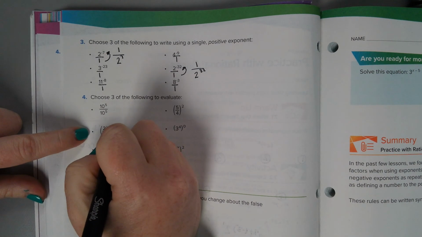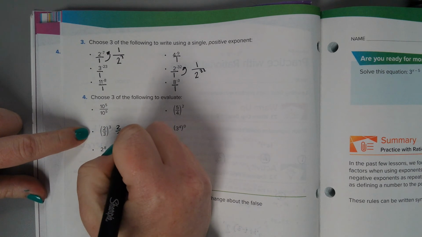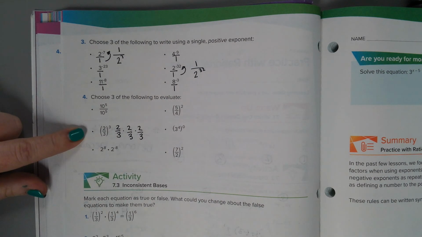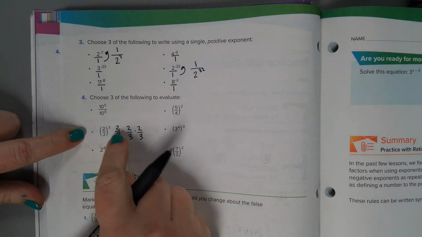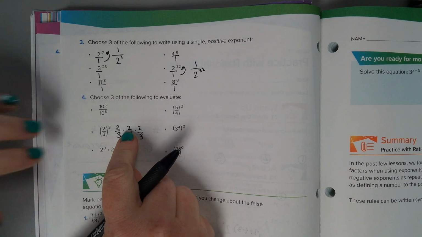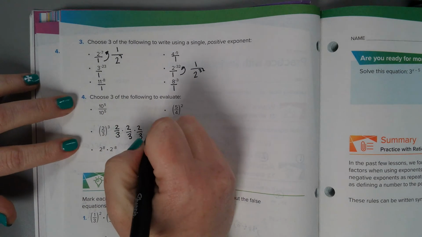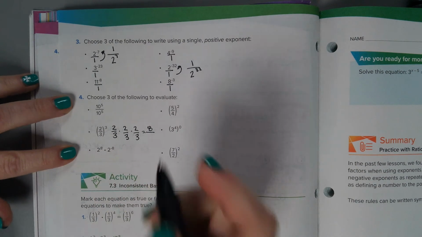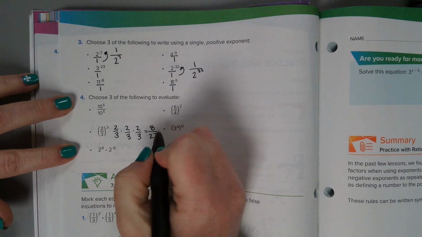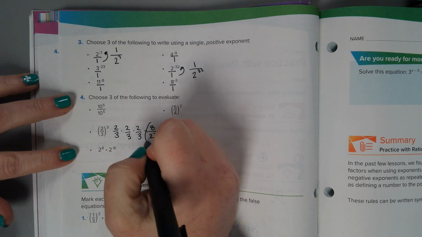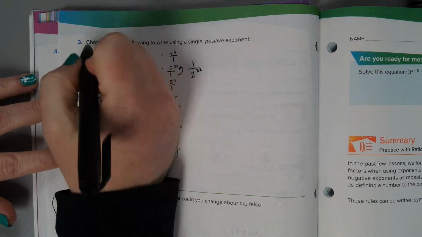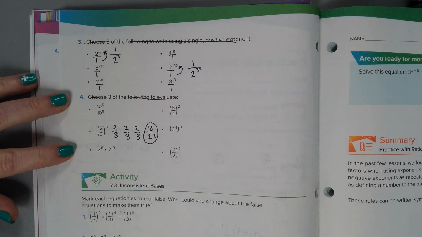So we have 2/3 times 2/3 times 2/3. 2 times 2 is 4, times 2 is 8. 3 times 3 is 9, times 3 is 27. Oh, and remember, you're not doing 3 because you're going to be doing all of them.